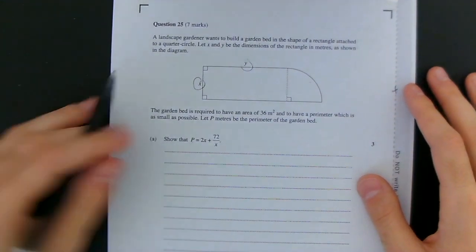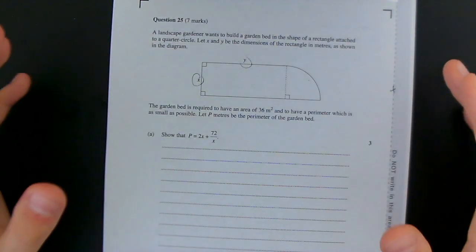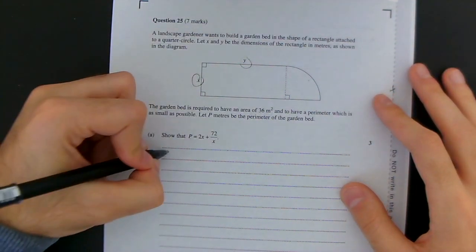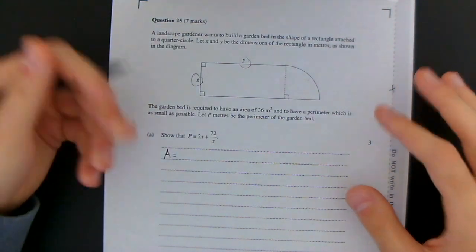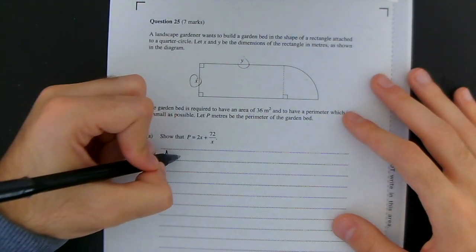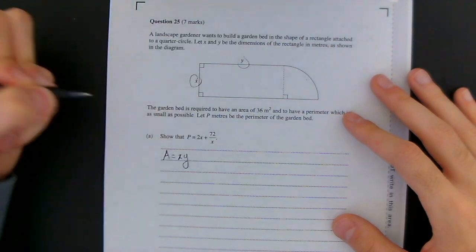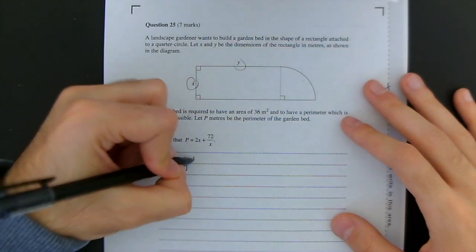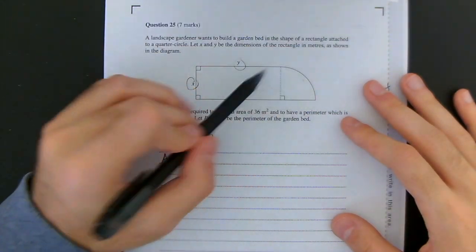So we need to use the information that they've given us, and the only real information is that the area needs to be 36 meters squared. So if I consider the formula for the area, that's going to be the area of the rectangle, which is x times y, which I just say is xy, plus the area for the quarter circle.